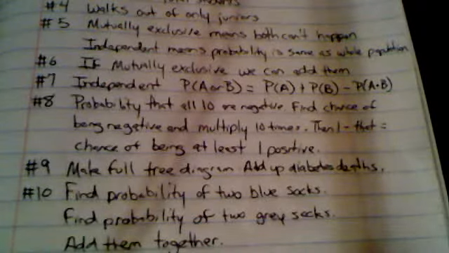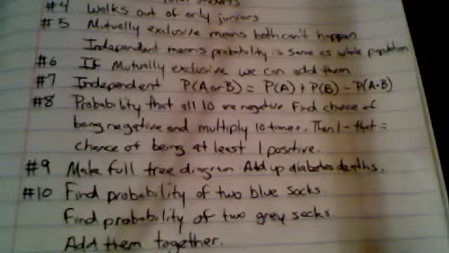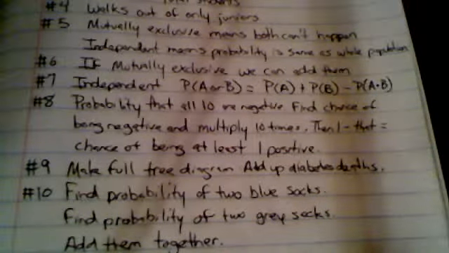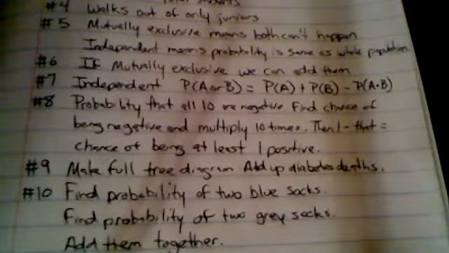In number 10, you want to find the probability of getting 2 blue socks. And I will give you a hint here. Remember, when you get one sock out, it's going to decrease how many you have. So when you take a blue sock out, you now have fewer socks and fewer blue socks when you go to get a second one. You also want to find the probability of getting 2 gray socks. And again, the same thing happens there. And you want to add those two probabilities together. That's your hint for number 10.